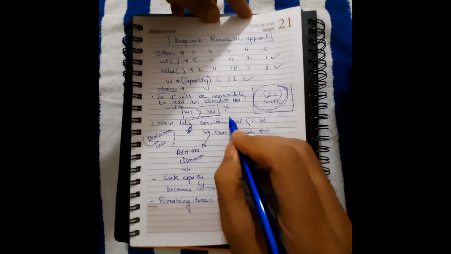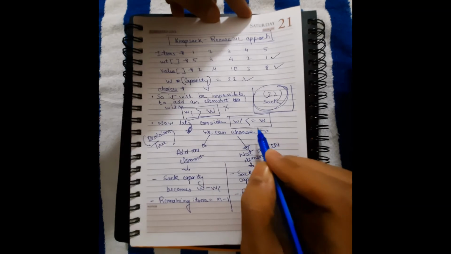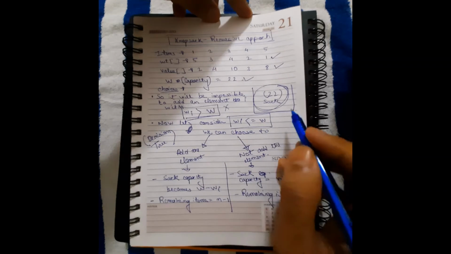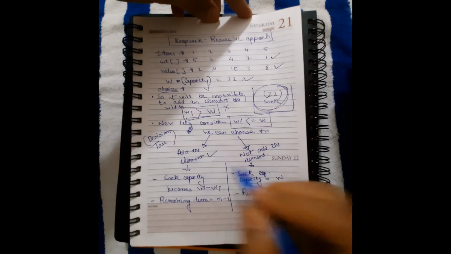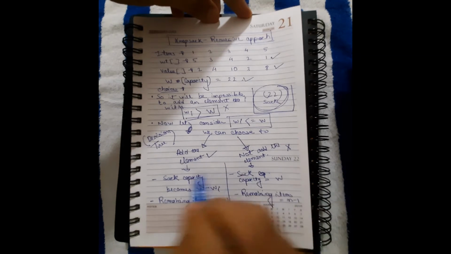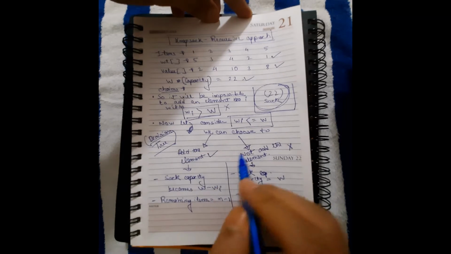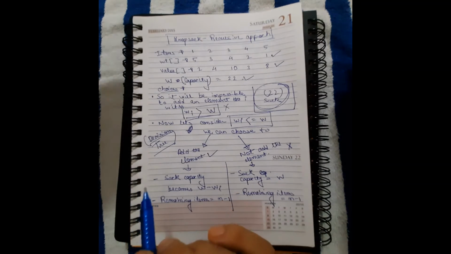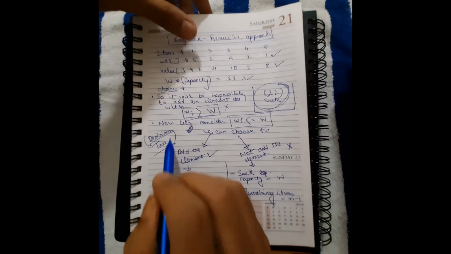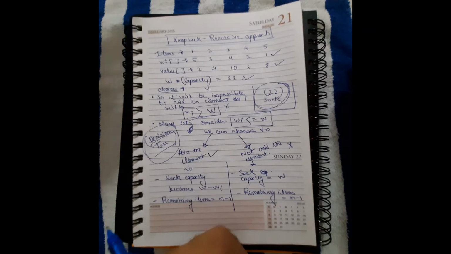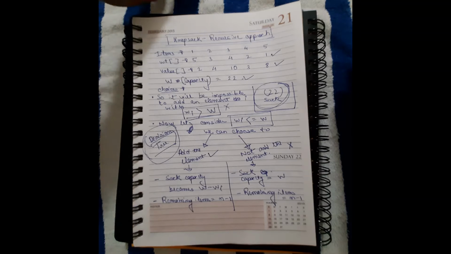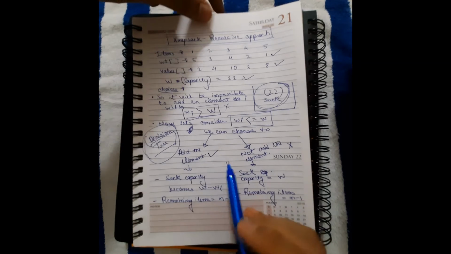Now let's say the weight of an element is less than or equal to the maximum capacity of the sack. In that case, we can choose to add that element or we can choose not to add that element. So this is called a decision tree. The first thing for any dynamic programming problem is trying to develop a decision tree. Once we develop a decision tree, it becomes really easy to write down the code for the recursive function. So let's look at the decision tree.